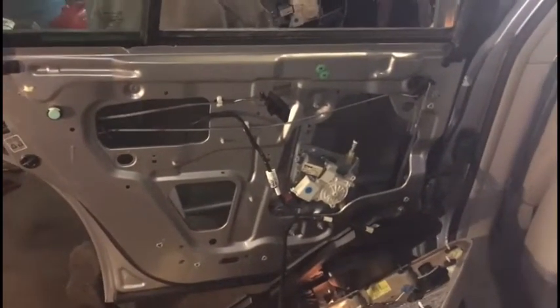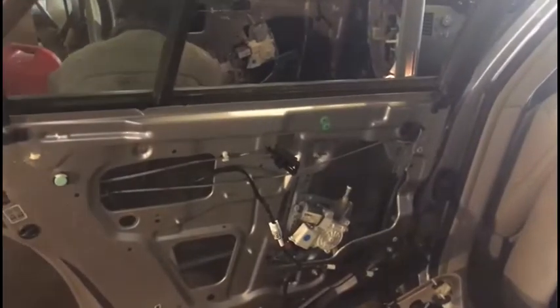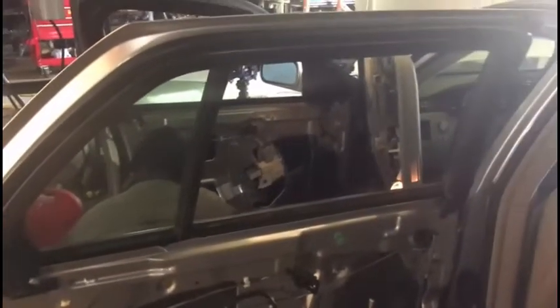We're making this video because we were searching on the web trying to find a video about what we're doing right here. I'm gonna tell you, it took me a while to figure it out, so that's why I'm gonna share this tip. This is about installing the window glass on the rear left door on the 2006 Cadillac DTS. As you can see, we already got it apart, so this video is only on how to install it, how to slide it in there. Like I said, it took me a while to figure it out.